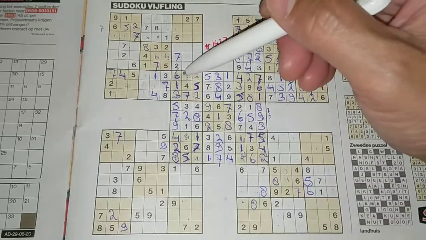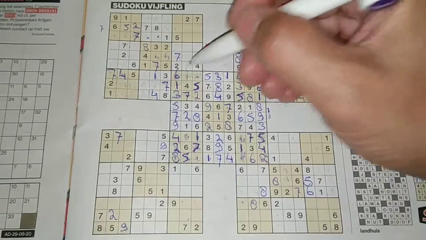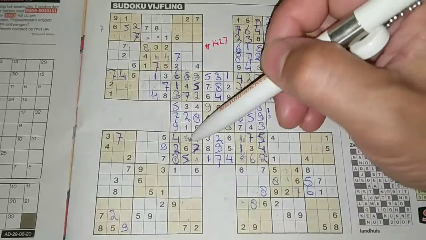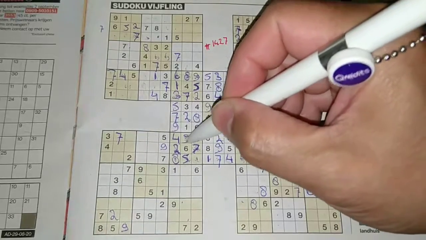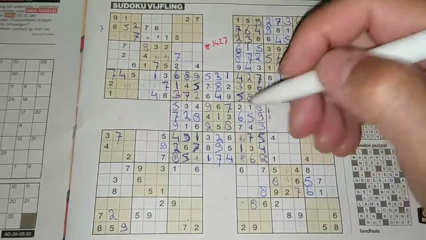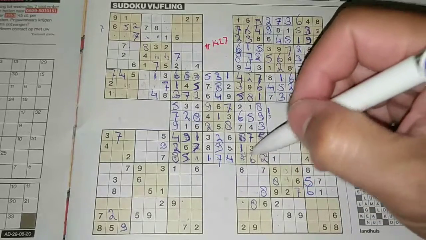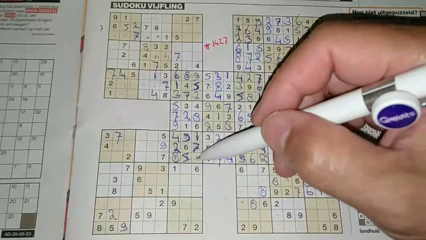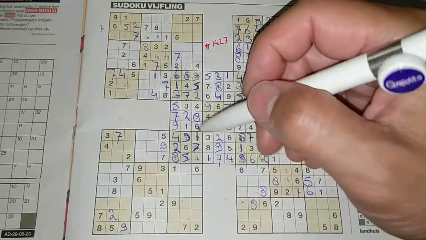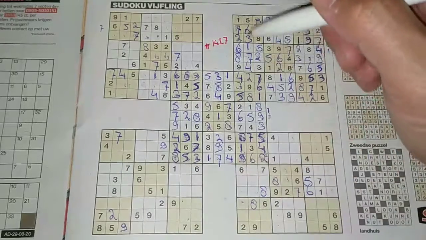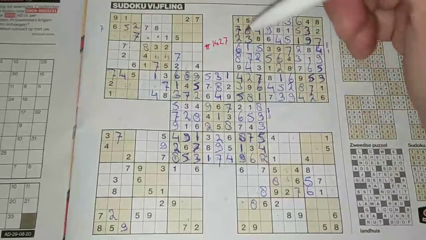The 9 and the 8 are left. We see here an 8, no 8 there. 8 should be here. The 9 goes there. We have 8 now, so this cannot be an 8 anymore. This should be the 9, and this should be the 8, and this should be the 9. 1 box left for the 9. 1 box left in this big square for the number 3. 3 is missing.